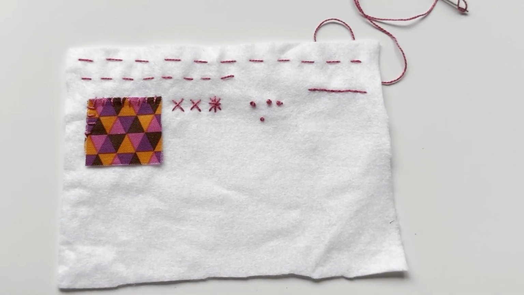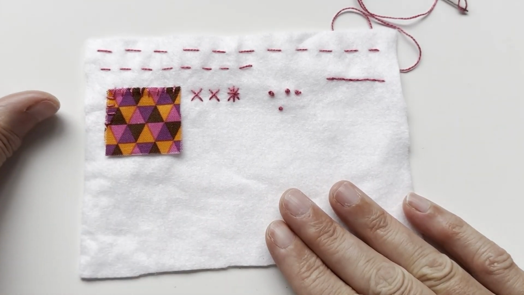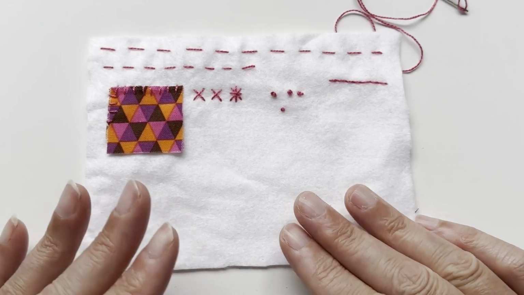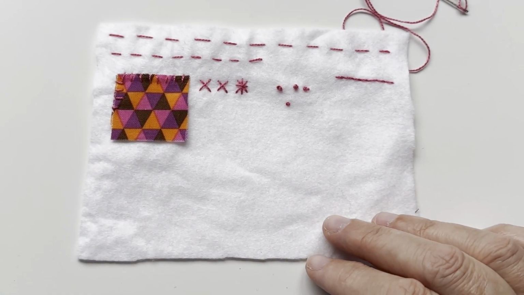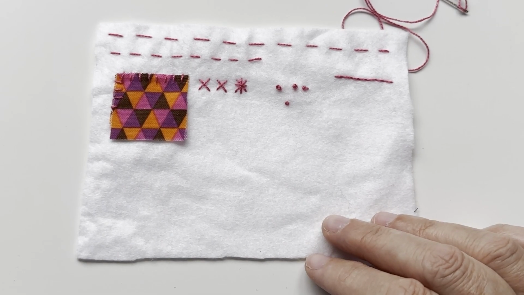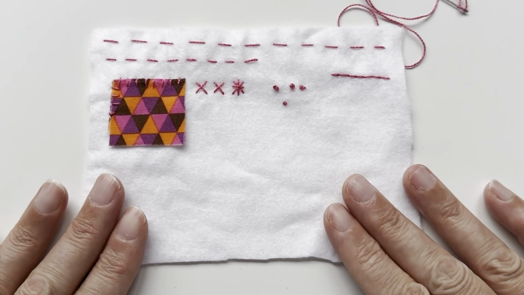So that basically is my set of stitches, and I hope this has answered a few questions that people have had about the different ones that I use, and I've shown you them being used in a practical situation on one of my pieces. That's all from me for today. I hope you've enjoyed this.